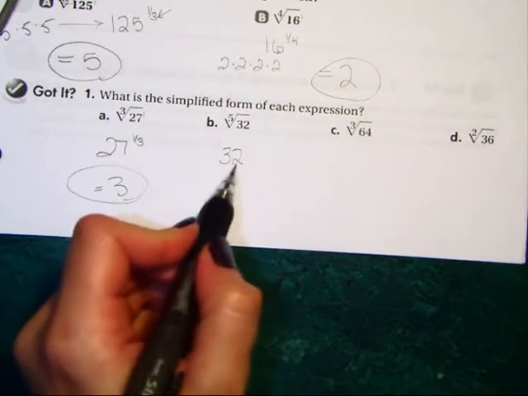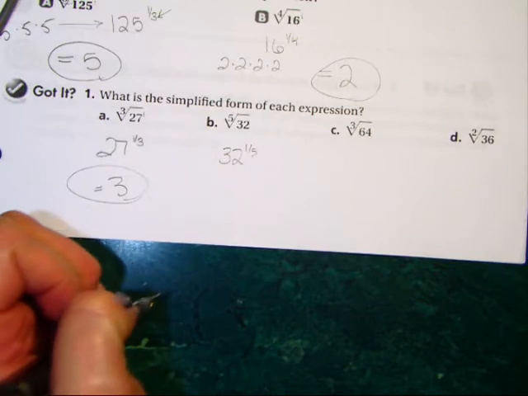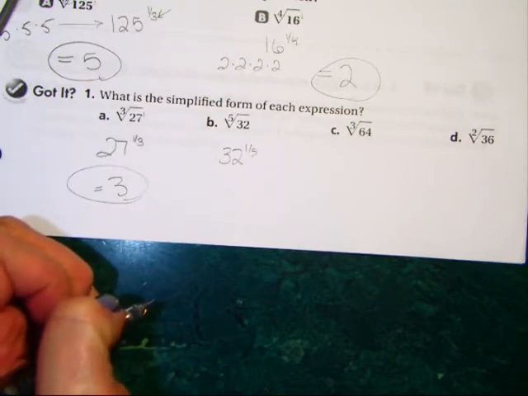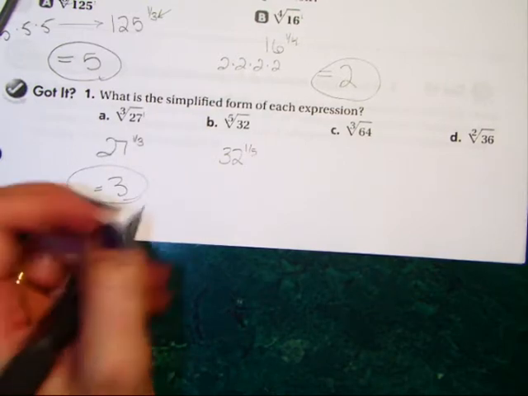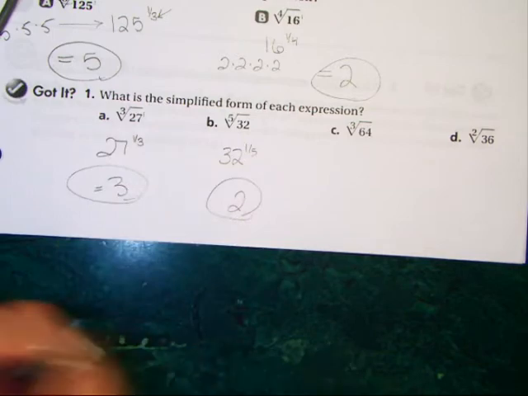Mary, what power would 32 have on it? 1/5. That's right. Mary, do you have any idea what times itself 5 times is 32? 2. Yes, that is correct. If you know 2 to the 4th is 16, an extra 2 would make 32. That makes sense. See how smart she is, guys.